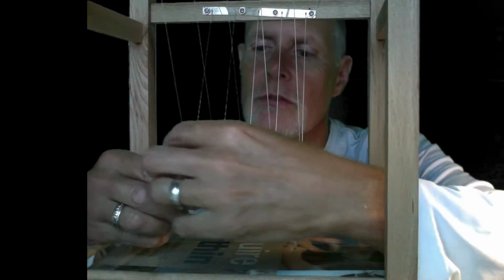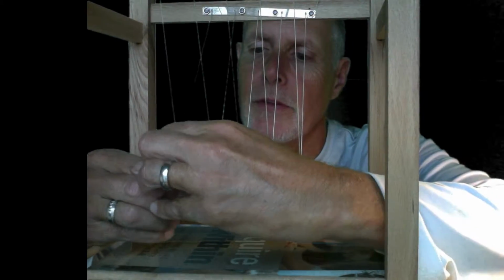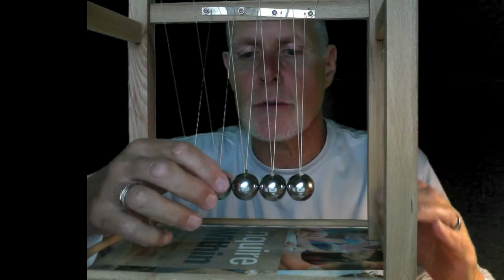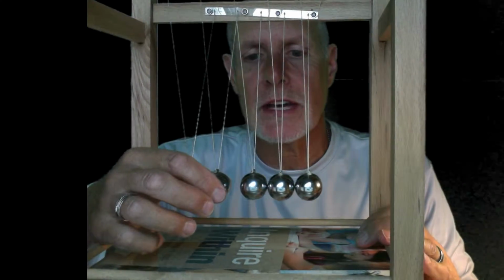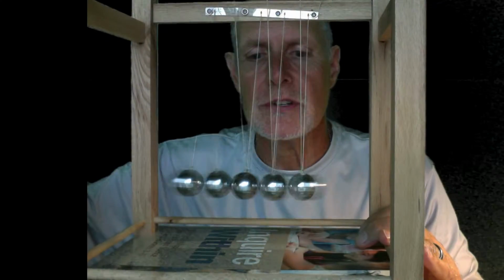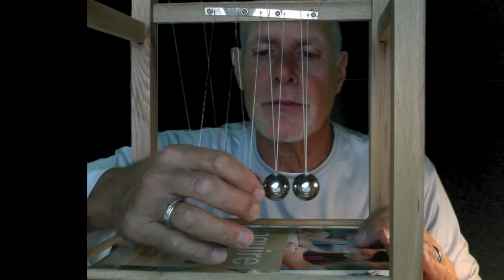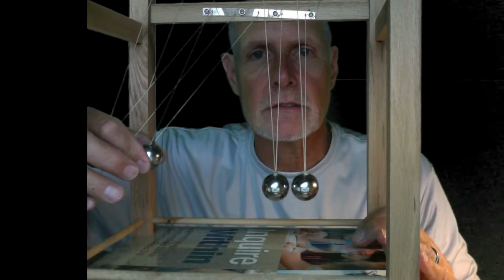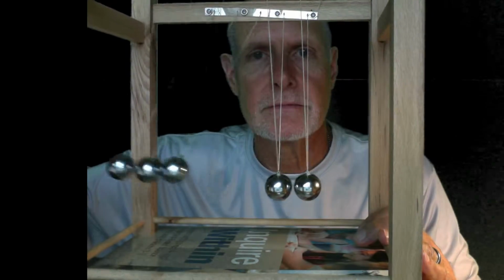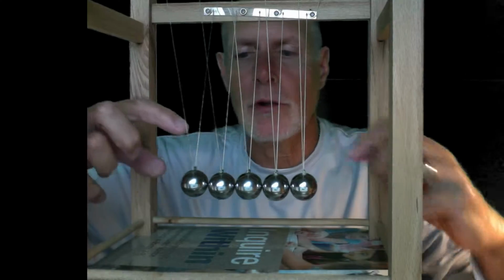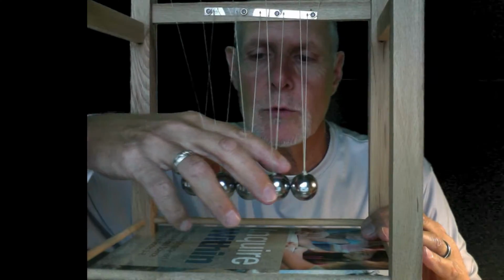So my question to you then is, if I pull 2 marbles back, how many will come out the other side? 2 every time. And we'll continue to do it that way. If I pull 3 back, how many are going to come out the other side? Well, it's 3. And if I pull 4 back, 4 will come out the other side.